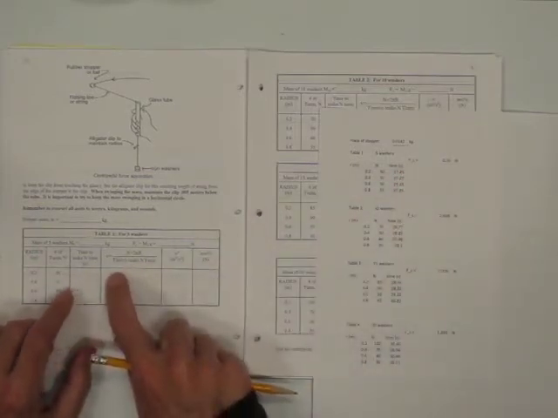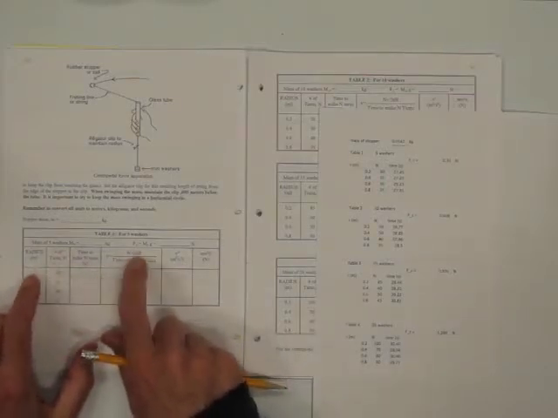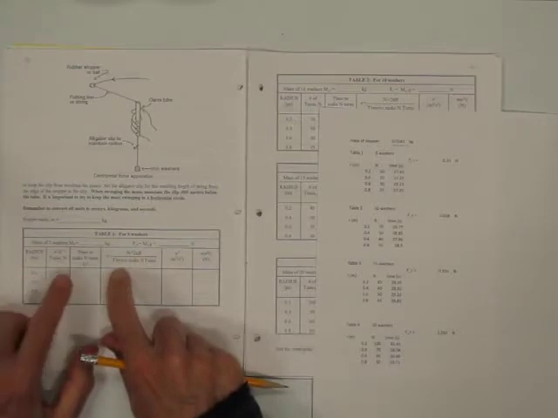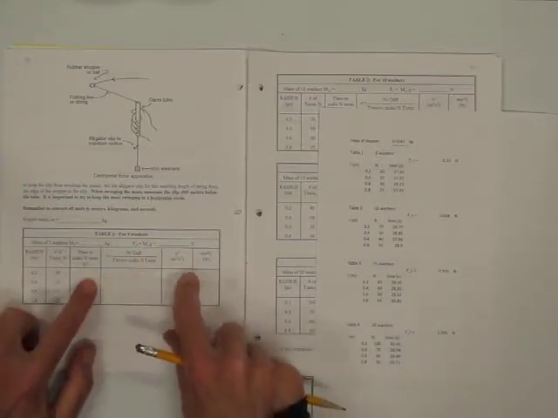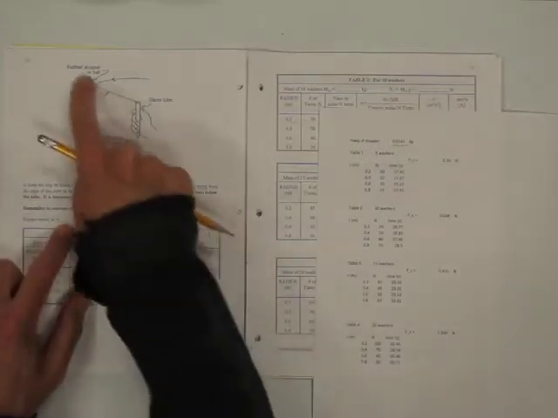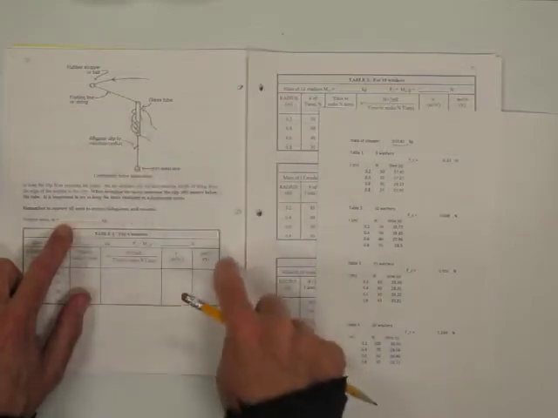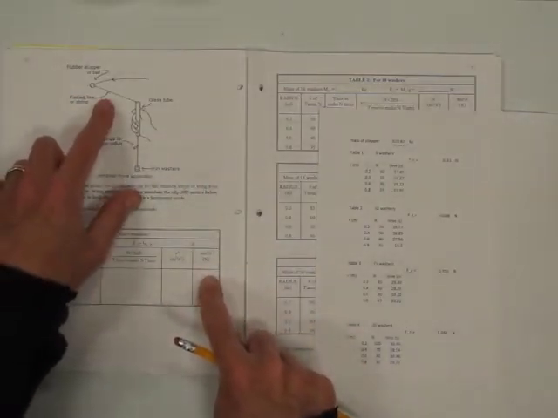Then you just calculate the velocity. The velocity is n times 2 pi r in the numerator, divided by this time in seconds. That gets you a velocity. You square it, you get this column, and you multiply it by the m for the stopper, the thing that's swinging around, and that gives you the centripetal force, or the tension in the string.